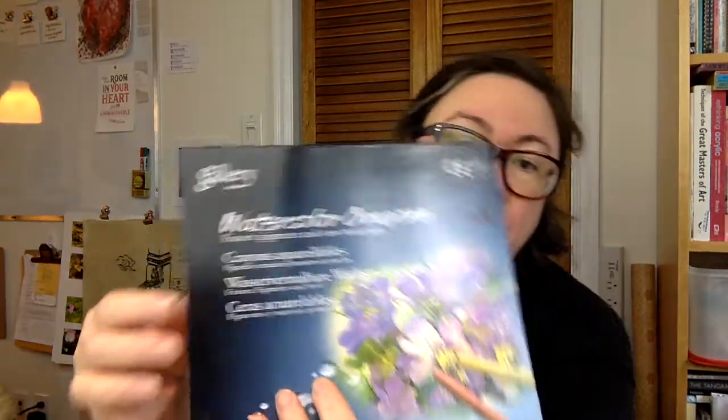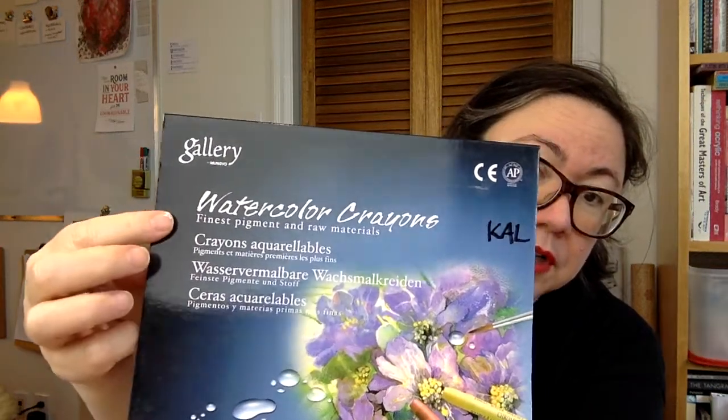The ones I use most, I have Caran d'Ache, which are the Primo line. They're the first ones I ever saw, so they may have invented it. Anyway, Mungyo Gallery makes watercolor crayons, and I'm not sure what the pricing is on the Staedtler, but the Mungyo ones are very affordable. They're a Korean brand, and I've been very happy with them.